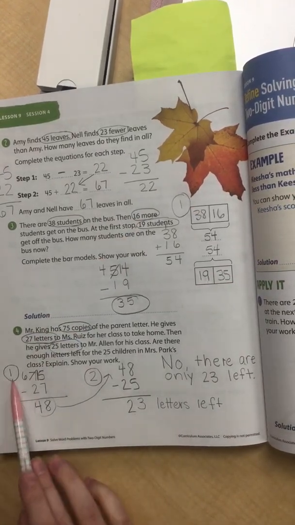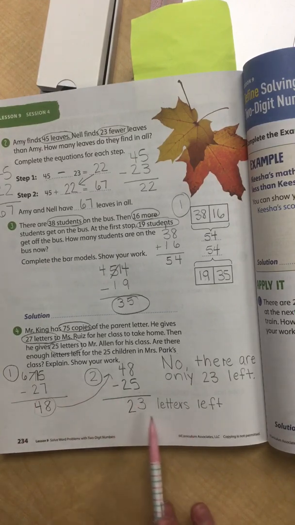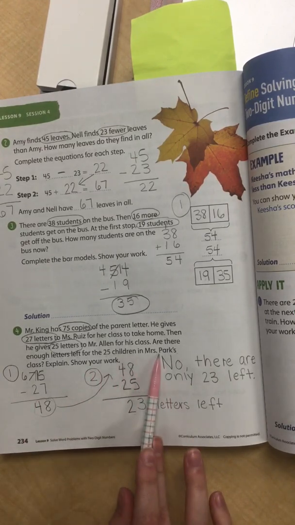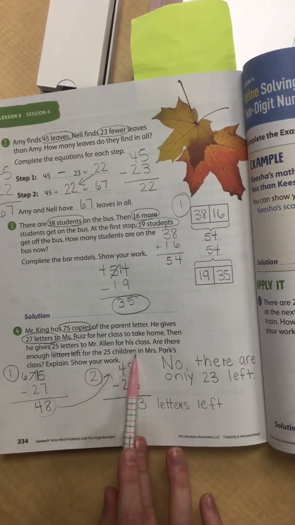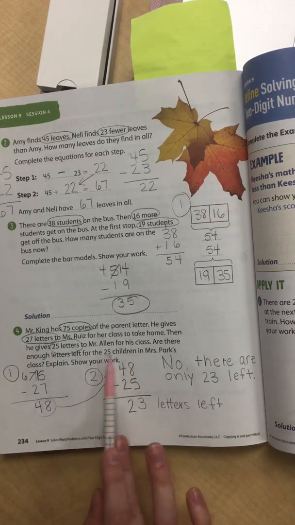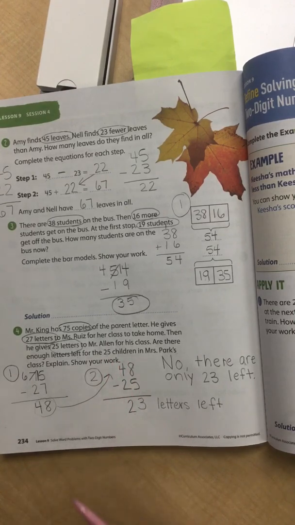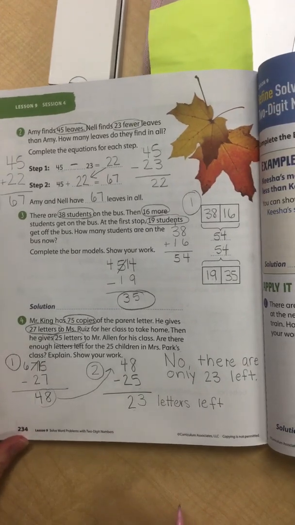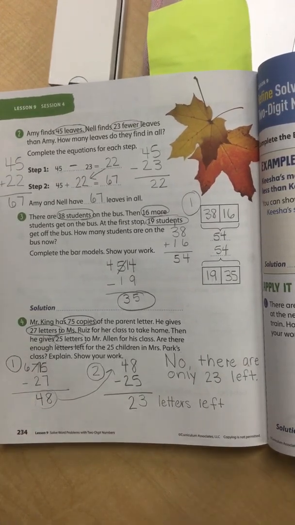So we had to go through both of these steps to find out if we had enough letters for Mrs. Park's class that has 25 kids. There's only 23 letters and 25 kids. We don't have enough. Go ahead and take a picture of this and submit it, and you are done for the day for math.